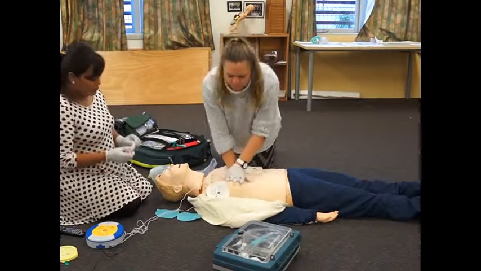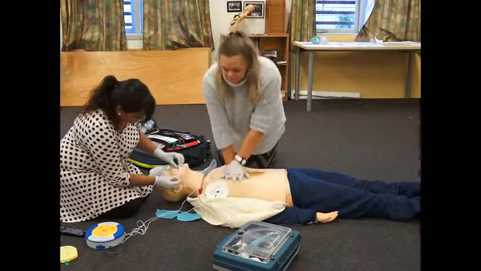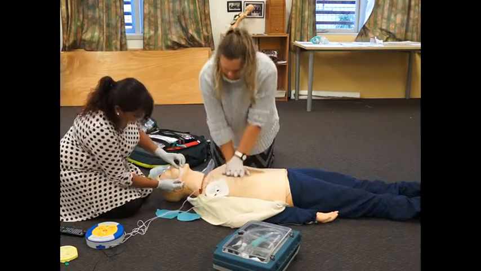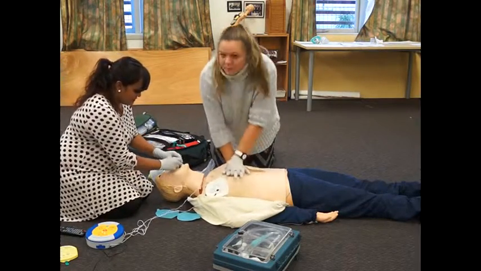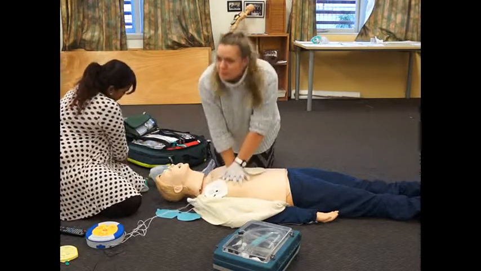Just going to put the OPA in. Pause. Place overlapping the hands in the middle of chest. Pause. And measure from the incisors to the mandible. That's fine. I'm just going to insert this. Alright, going to get the oxygen ready.